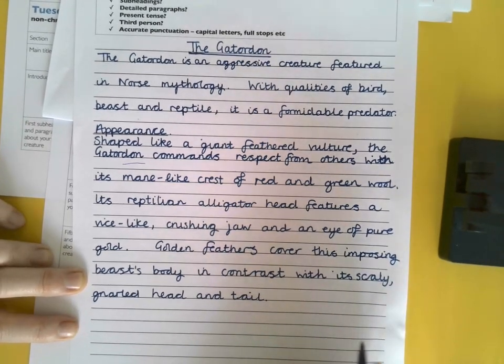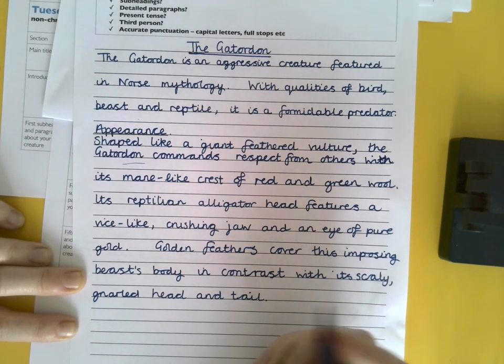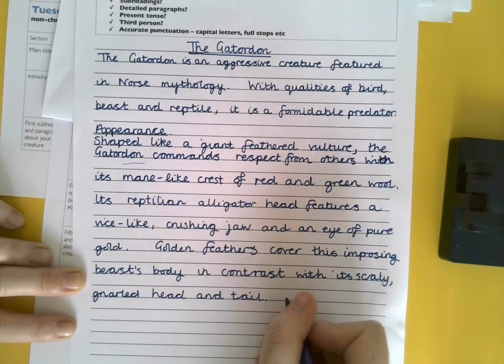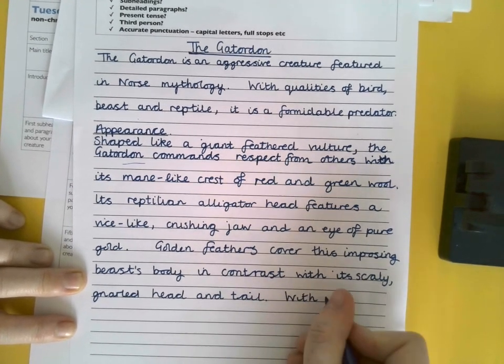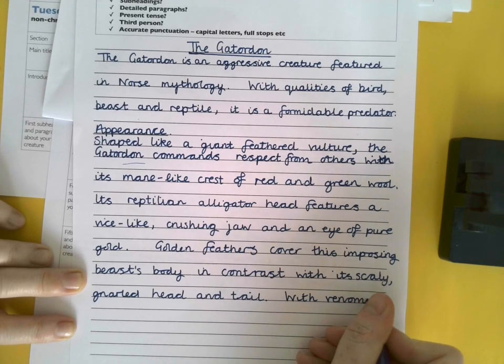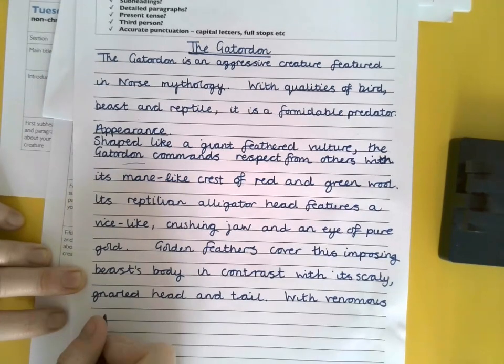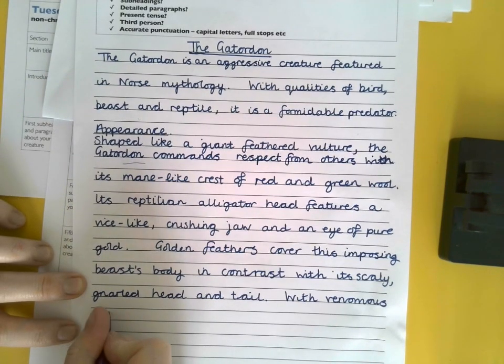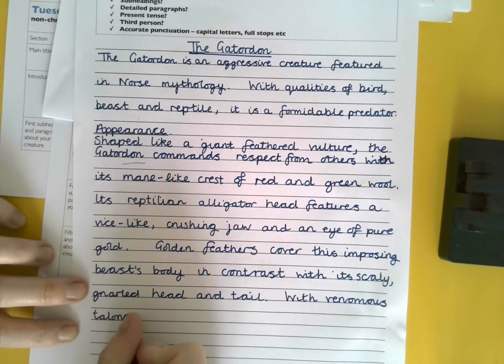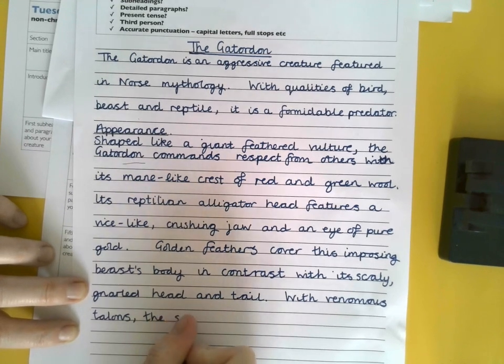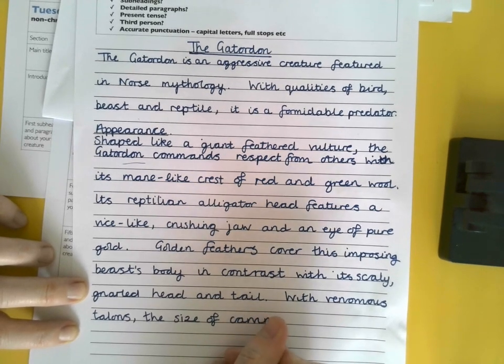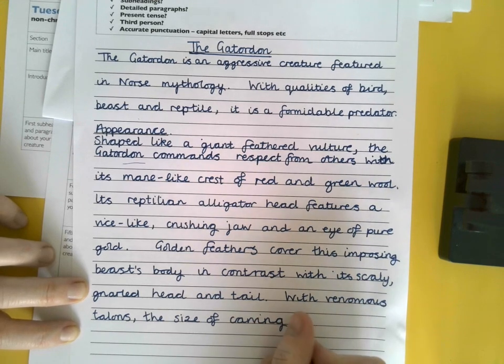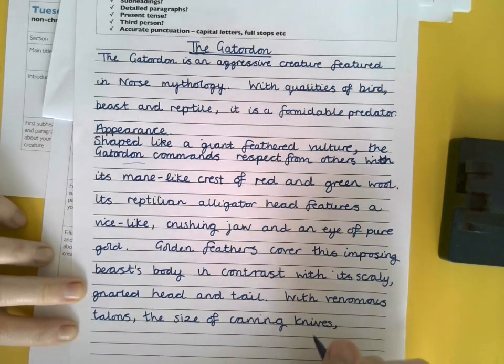Now again, let's try and keep these sentence openers varied. So rather than going straight into the Gatodon again, I'm going to say, I need to talk about its talons, don't I? With venomous talons. Let's give an idea of size. The size of carving knives, and I can drop that detail in like that using that parenthesis.